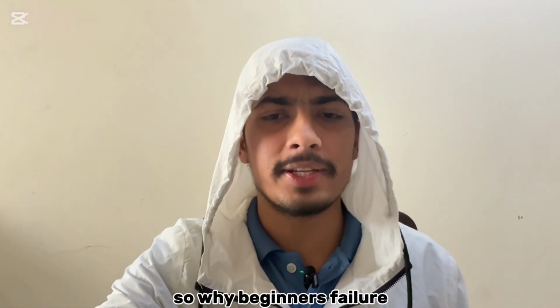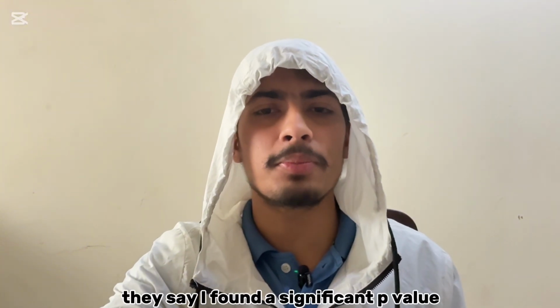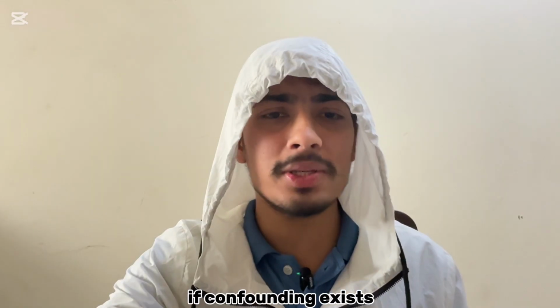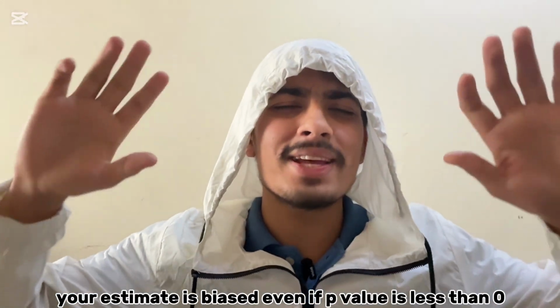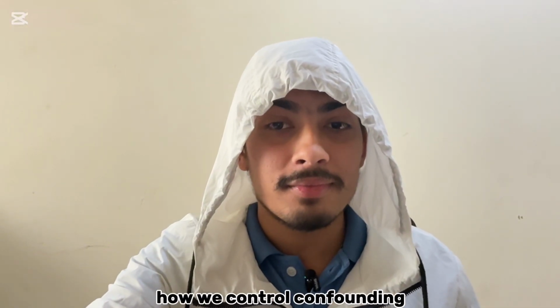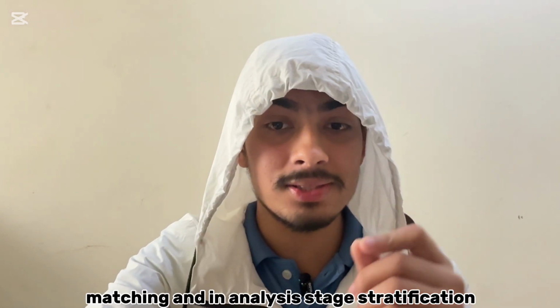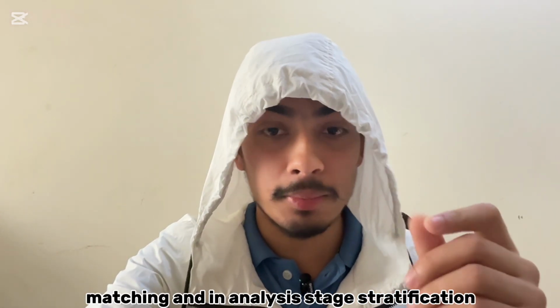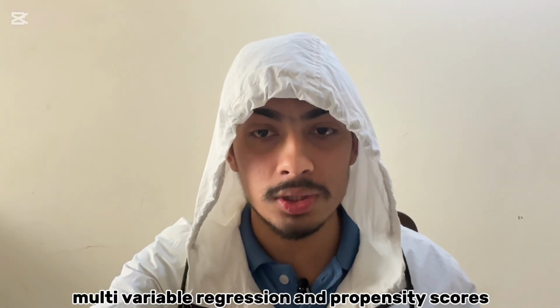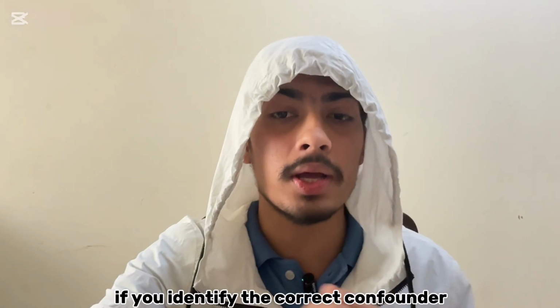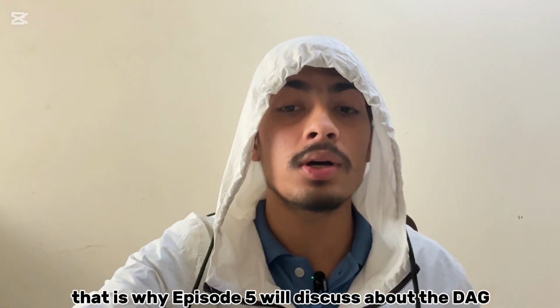So why do beginners fail here? They say, I found a significant p-value, but significant does not equal causation. If confounding exists, your estimate is biased even if the p-value is less than 0.001. How do we control confounding? We can control confounding at the design stage through randomization, restriction, matching, and at the analysis stage through stratification, multivariable regression, and propensity scores. But adjustment only works if you identify the correct confounder. That is why episode 5 will discuss DAGs.